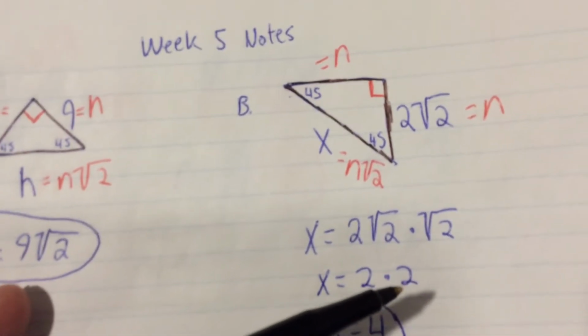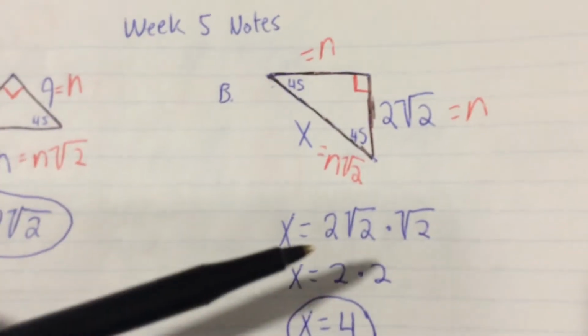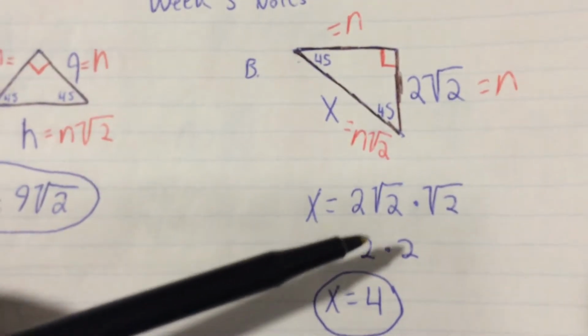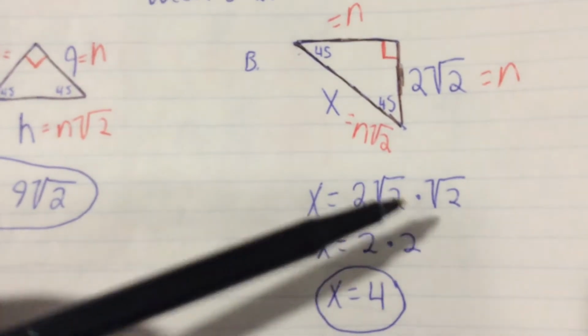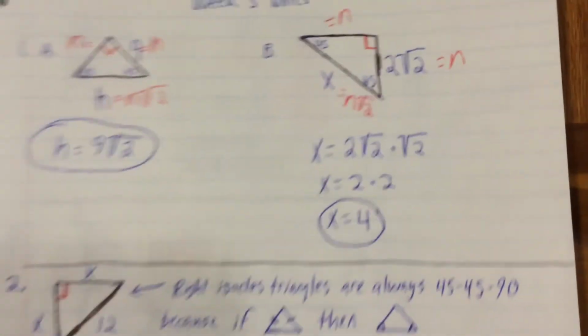Remember, we have our shortcut there, because root 2 times root 2 is the square root of 4, which we know is 2. Anyways, we still have that 2 from the outside multiplied by the new 2 that we just got. So x is going to be 4 here. So we have a hypotenuse of 4.